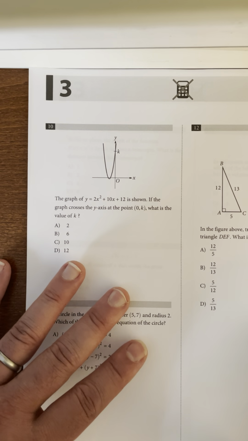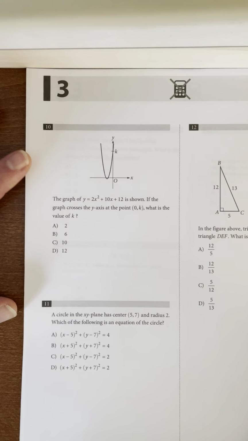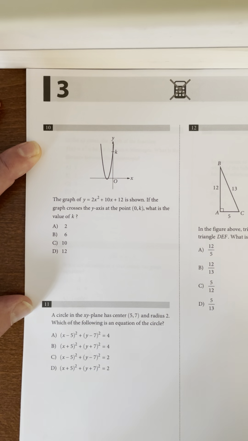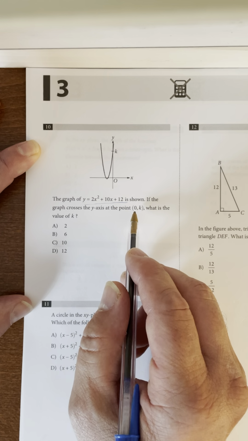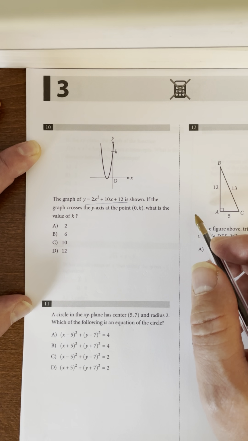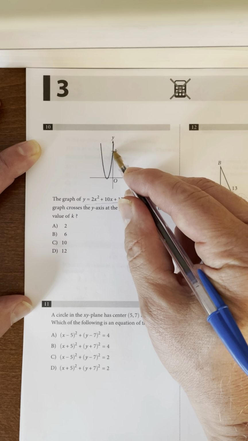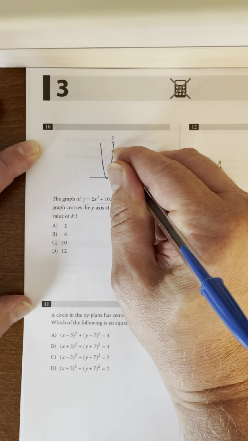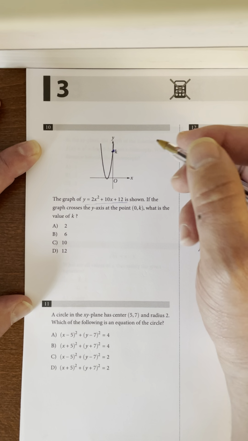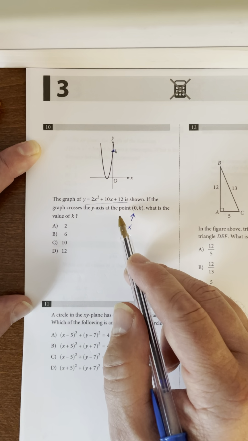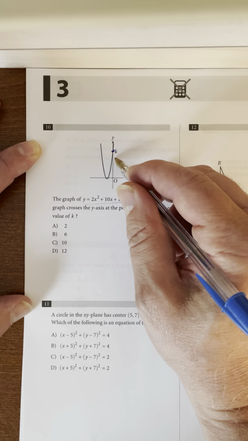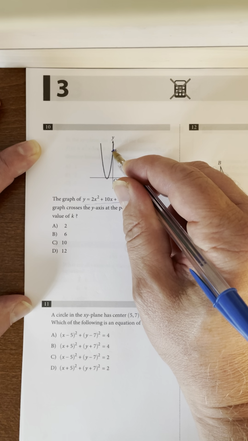All right, number 10. A graph here, we have a quadratic function. That's why it's a parabola. If the graph crosses the y-axis at the point (0, k), so when it crosses the y-axis, again, here's where it's crossing the y-axis. When it's crossing the y-axis, that's another way of saying x is equal to 0. What's the value of k? All it's asking is what's the value of y when x equals 0?